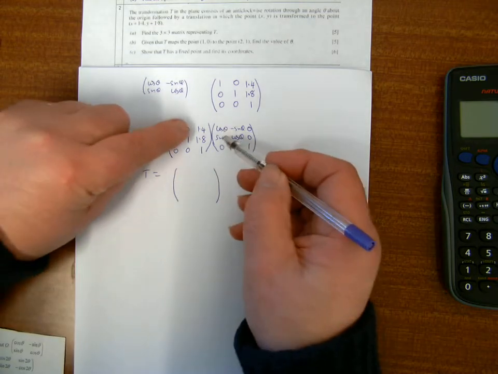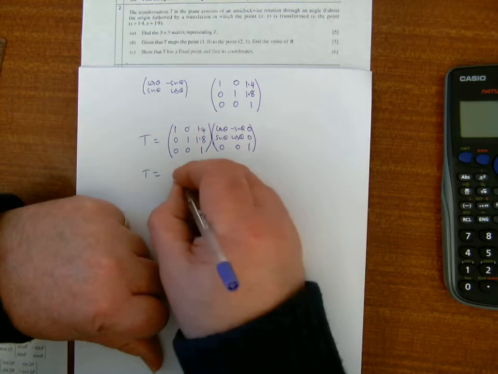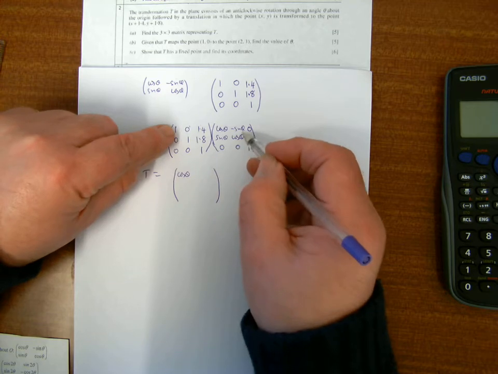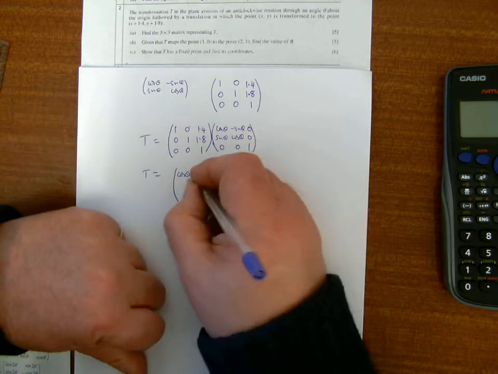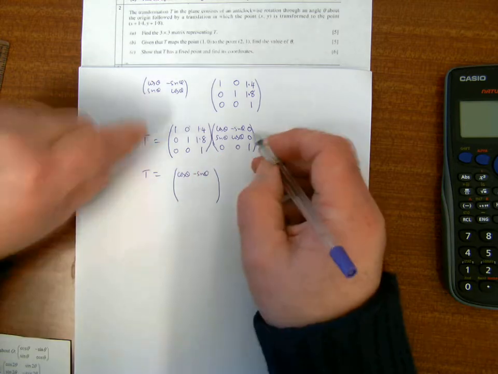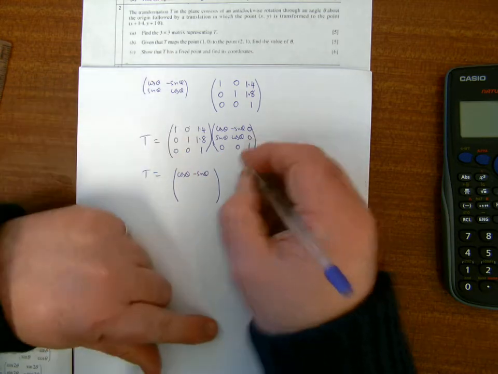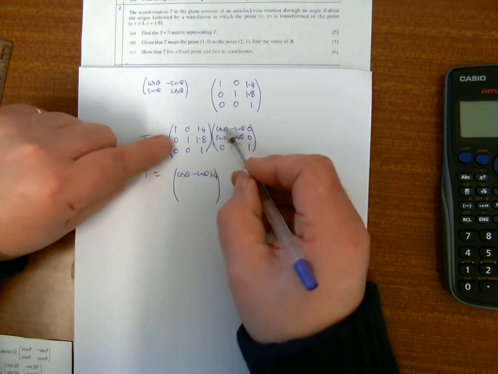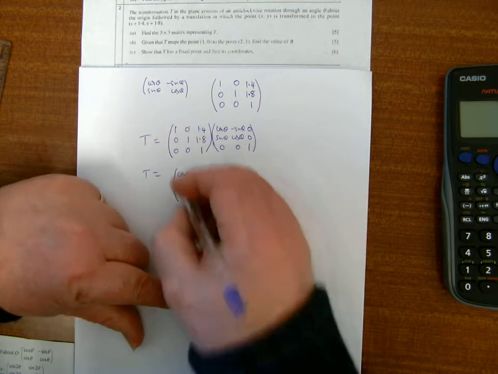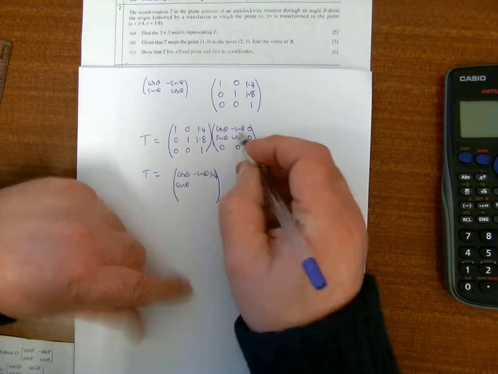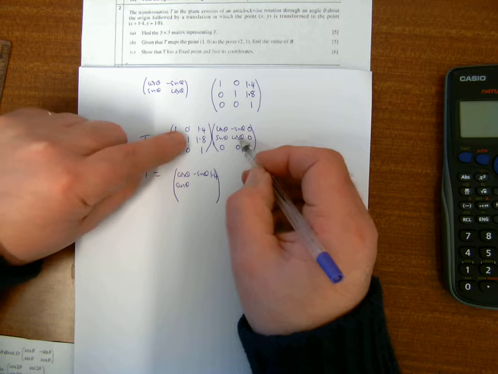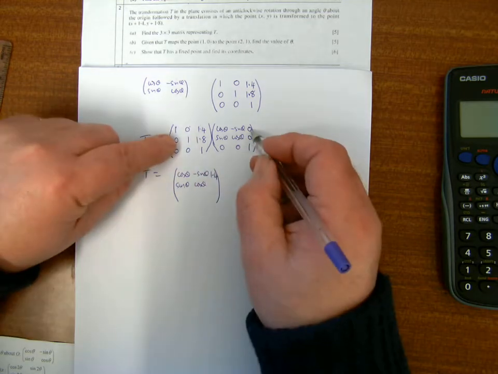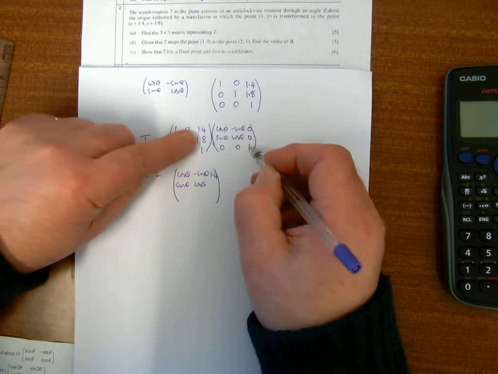So cos theta, nothing, nothing. So that's cos theta. Then the second column, across and down, minus sine theta, nothing, nothing. Finally the third column, nothing, nothing, 1.4. Second row, nothing, sine theta, nothing. Second column, nothing, cos theta, nothing. And finally, nothing, nothing, 1.8.